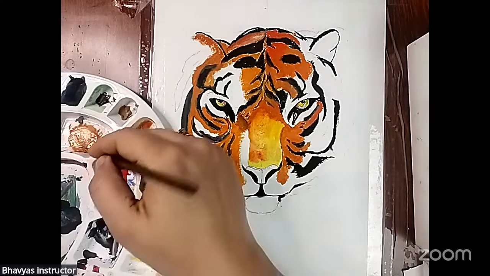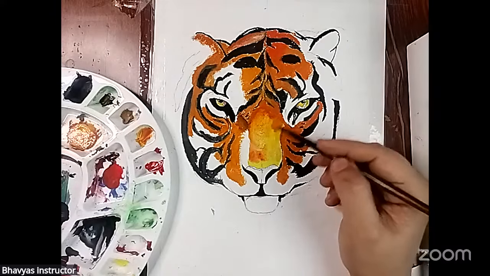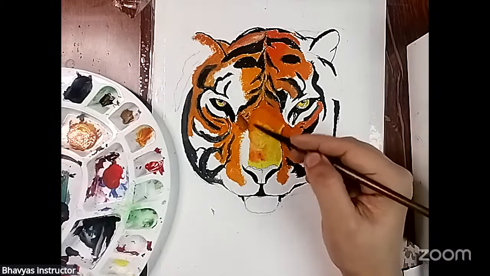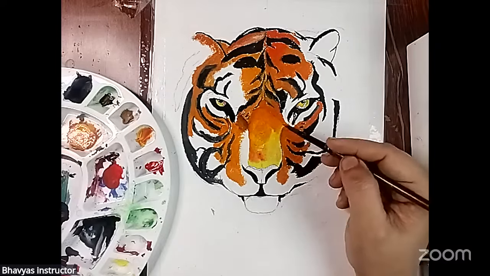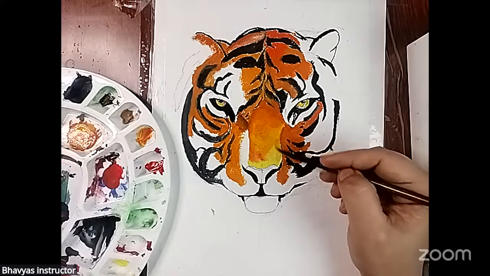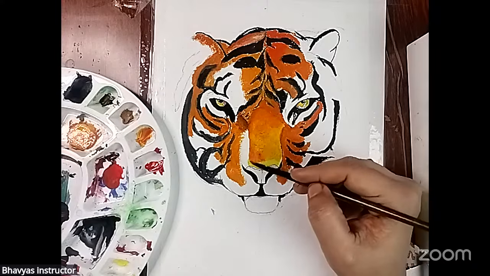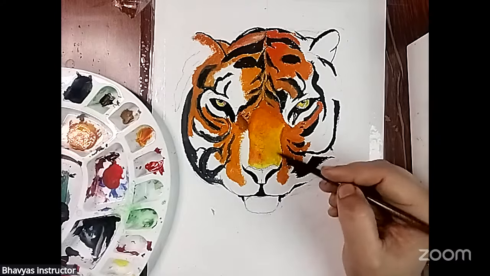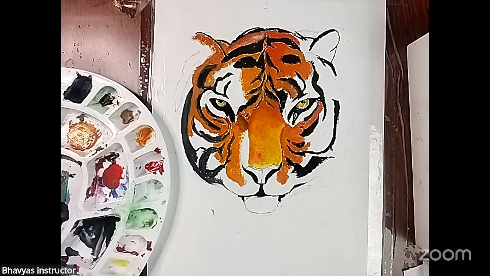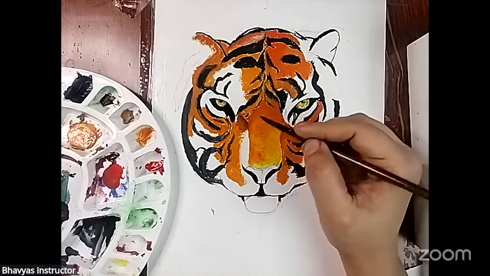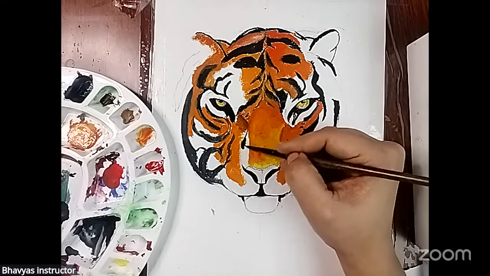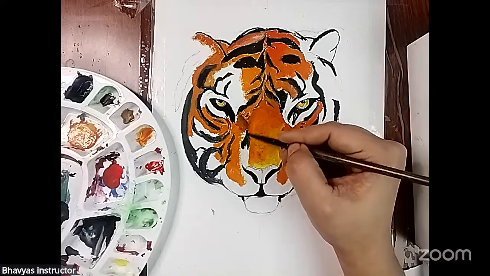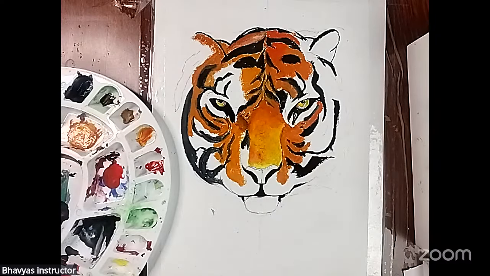Now I'll just add a layer here with a mix of red and vermilion hue, a bit of brown. So this is one part. Now I'll take a little bit of darker value and paint the darker value here. This is where the shadow part is.